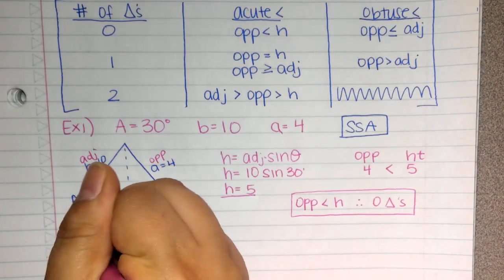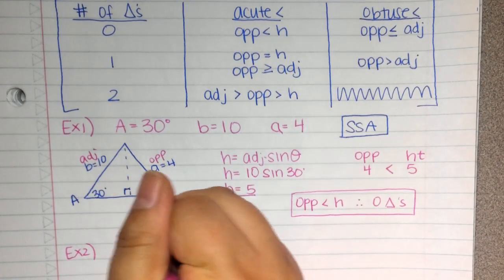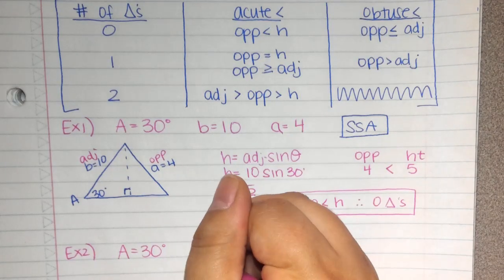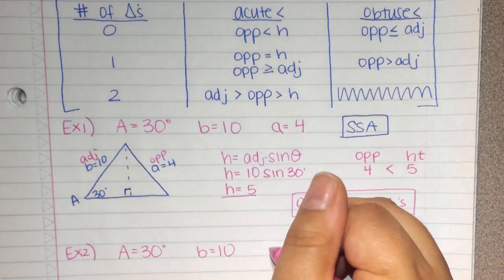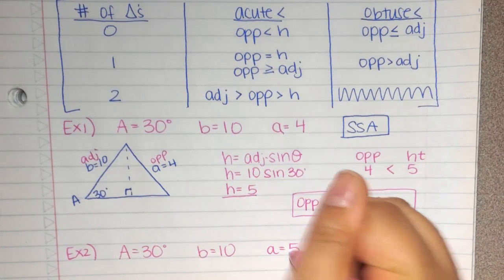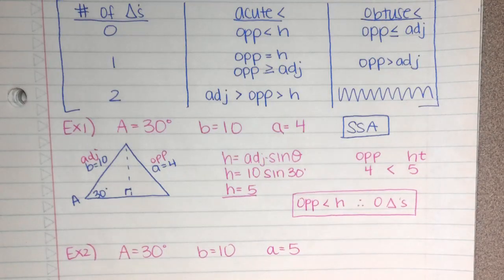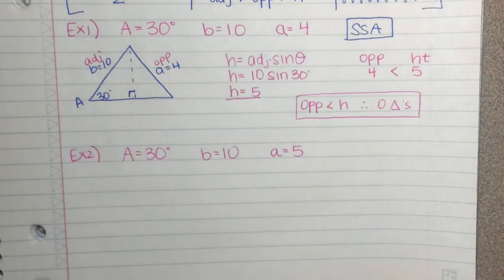Alright, example 2. Let's try this one. A is 30 degrees, B is 10, and little a is 5. Go. Draw the picture and answer the question.